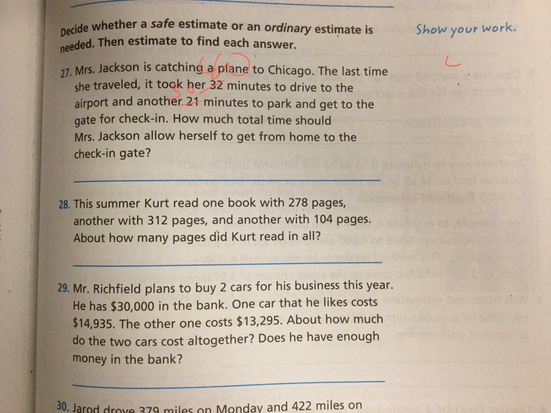Okay? 40 minutes plus 30 minutes equals 70 minutes. She should allow herself 70 minutes to safely get to the gate. That gives her more than enough time in case something goes wrong, car accident, traffic, etc. Okay? That's safe estimating. Rounding safely, which is rounding up, to make sure you have enough time.